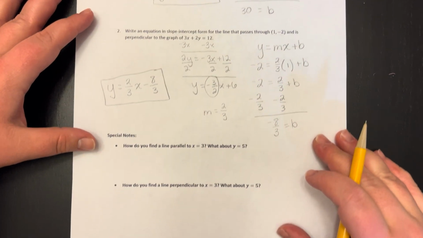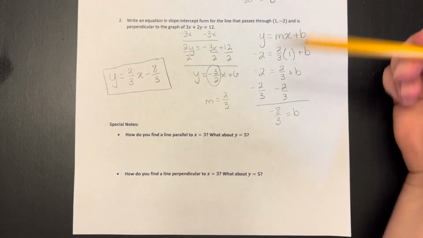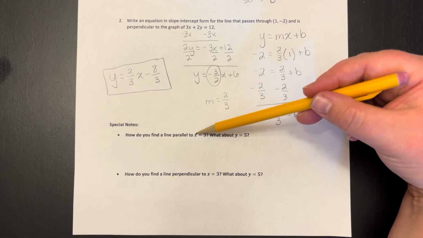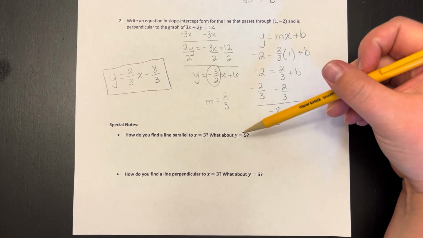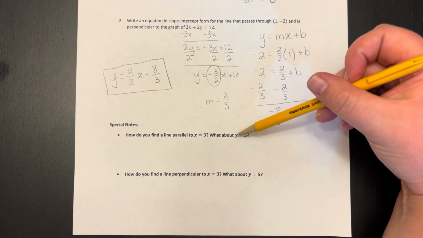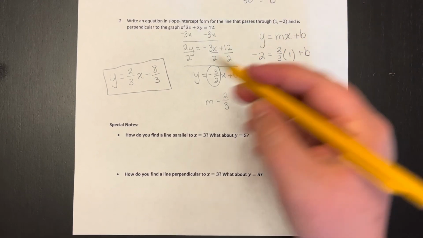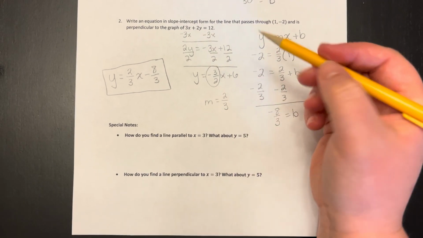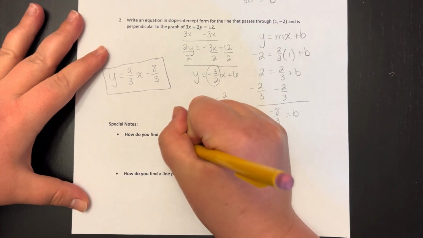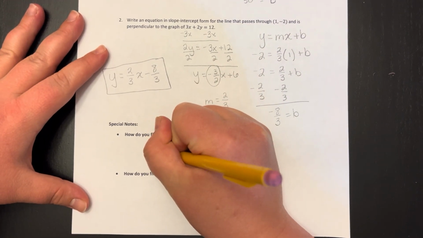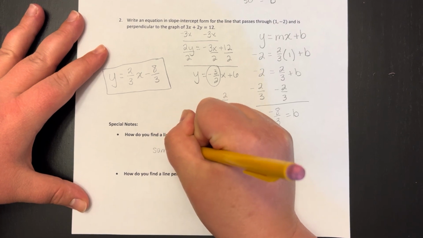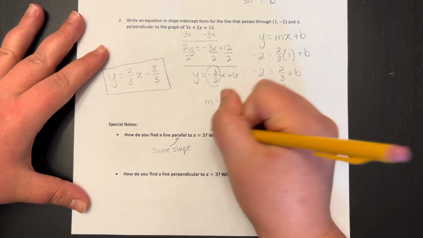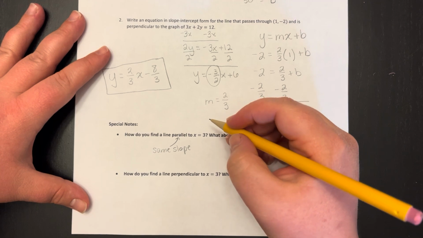The last thing we need to talk about are two special types. We have vertical lines, when x is equal to a number, and horizontal lines, when y is equal to a number. So the first question is, how do you find a line parallel to x equals 3? Now remember, parallel means same slope. If I have the equation x equals 3, that means my slope is undefined.